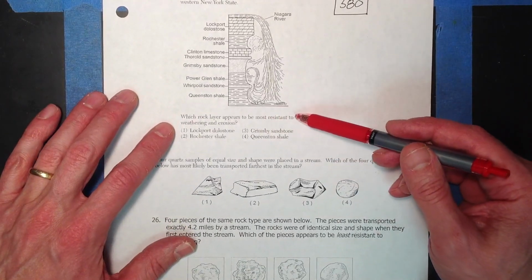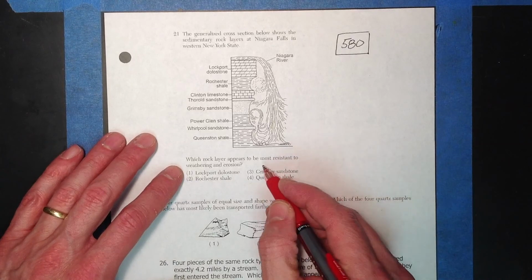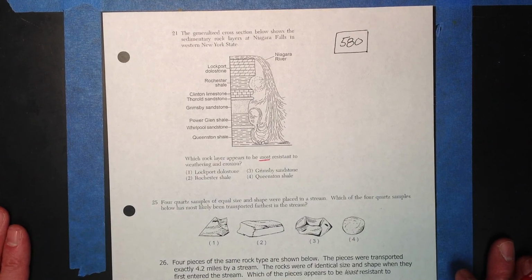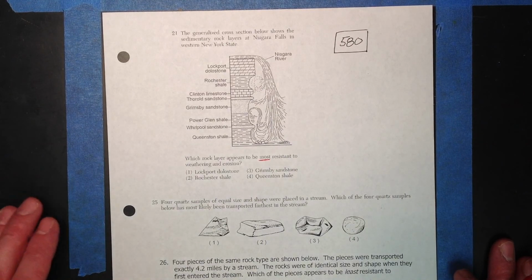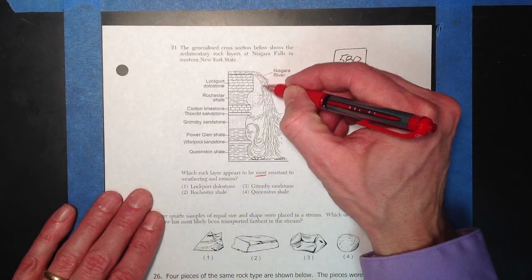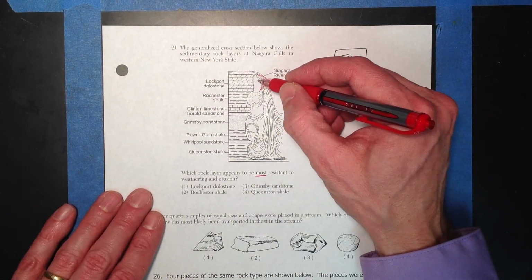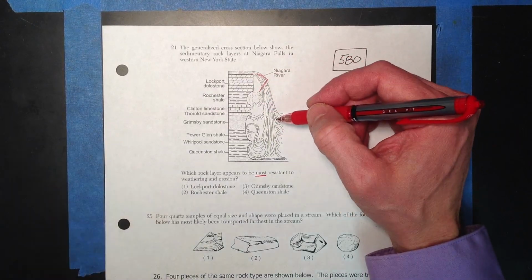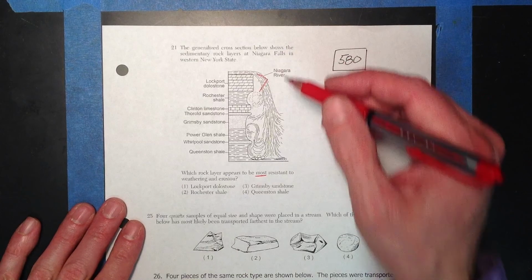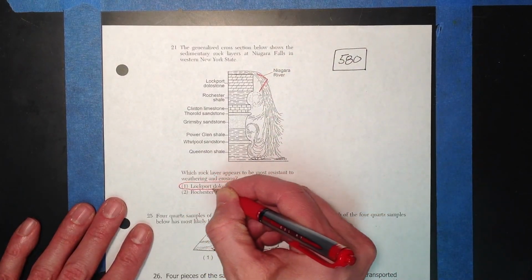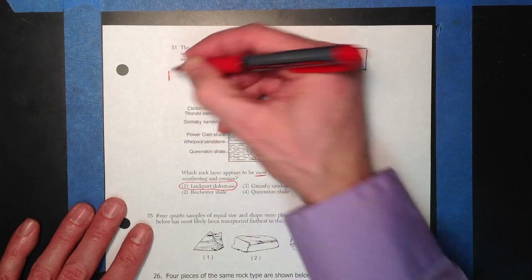Which rock layer appears to be most resistant to weathering and erosion? Keyword being most. Most resistant means it resists weathering and erosion the most, and therefore it's been weathered and eroded the least. And the key thing to waterfalls you have to realize is that the top layer must be most resistant. That's why you have a waterfall that forms. So the answer should be this Lockport Dolostone. Choice 1 is the correct answer for the first one.